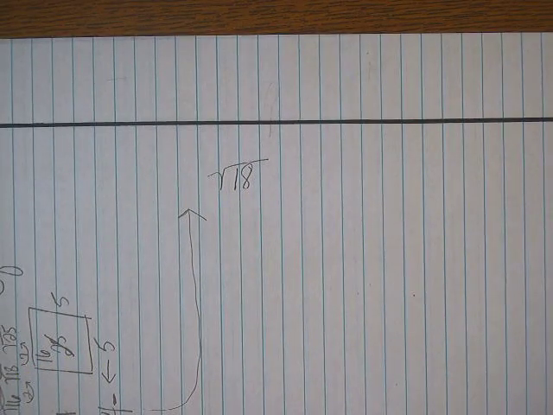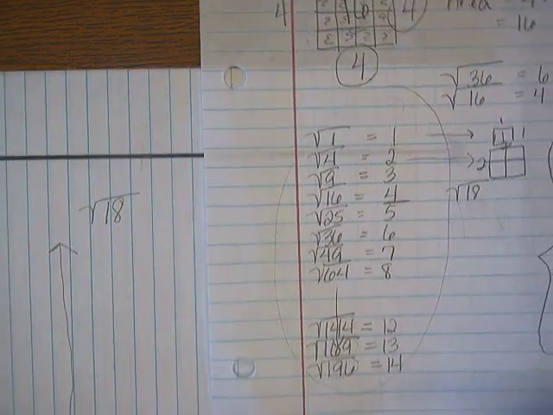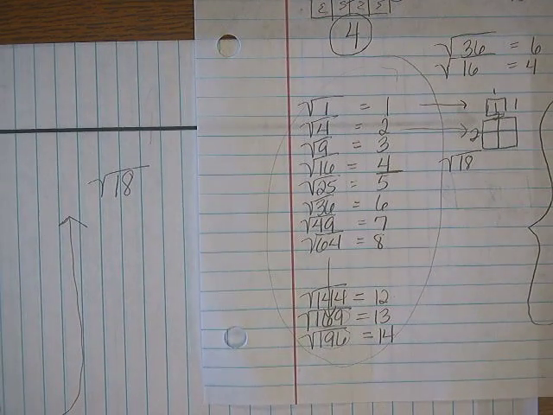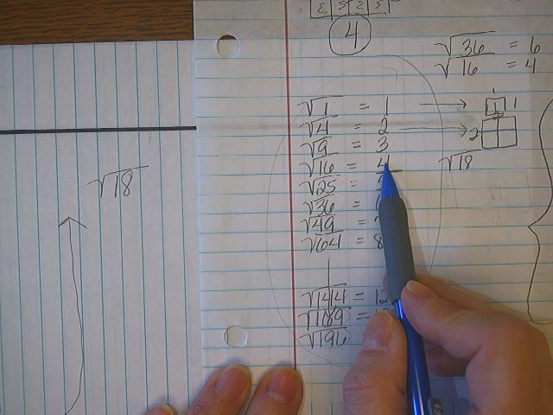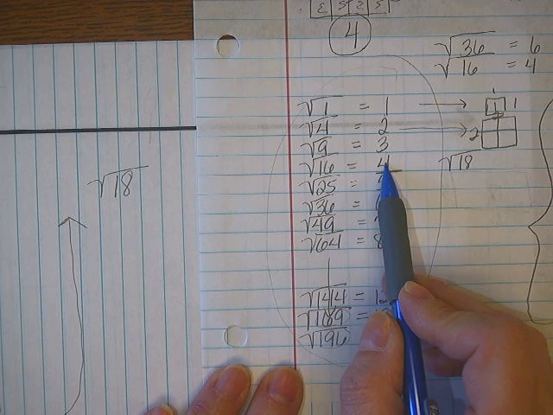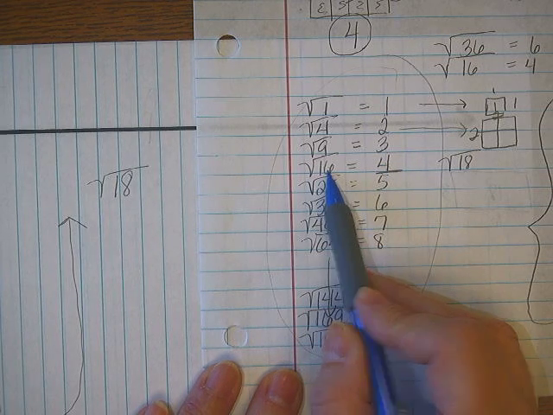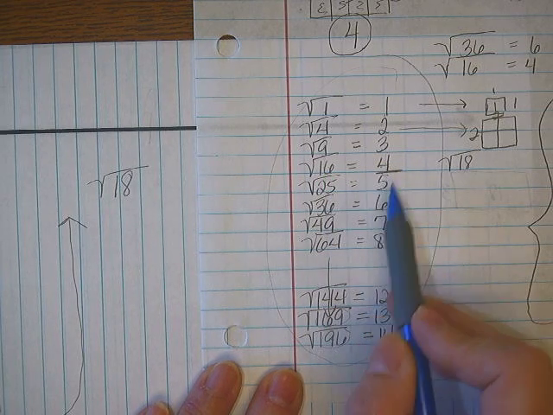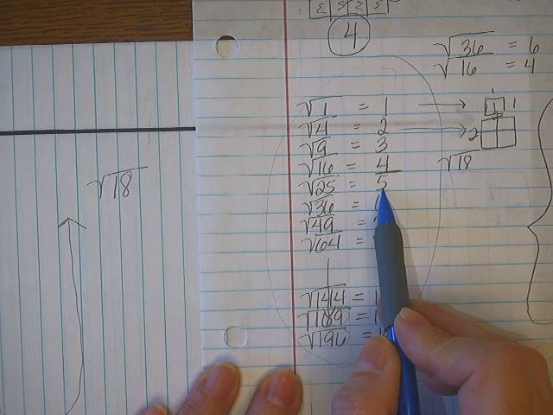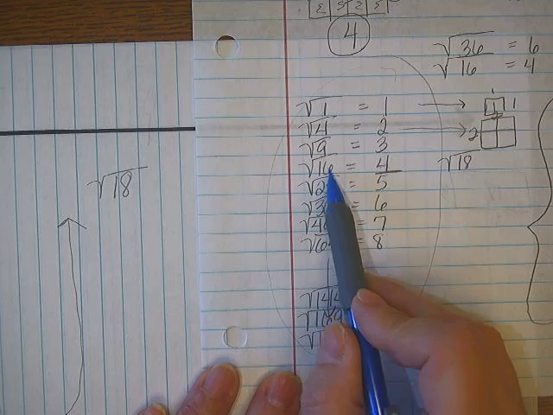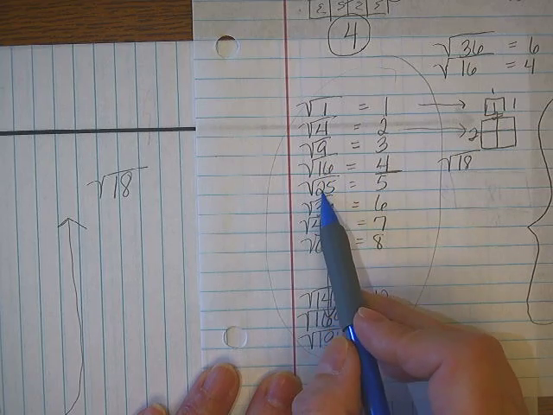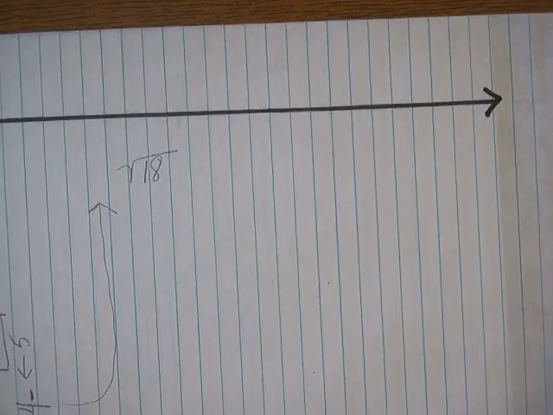How did I get that? Well, we're trying to find the square root of 18. We already established the two perfect squares we know, because we can go right down our little memorization table here. We know the square root of 18 is not going to be 4 because it's bigger than that. So the perfect square before it is the square root of 16, which is 4.